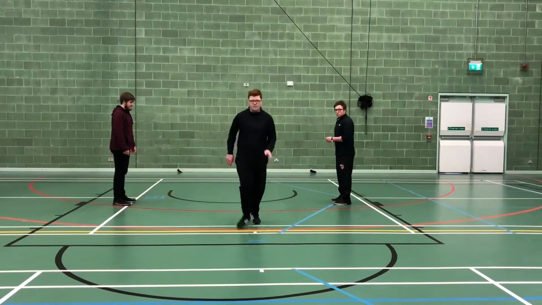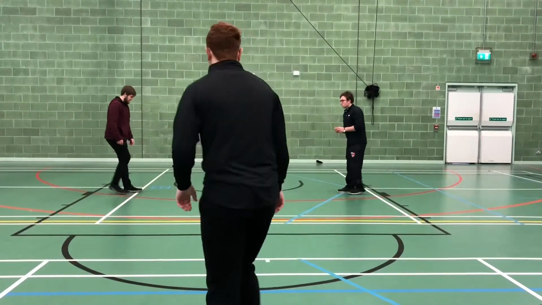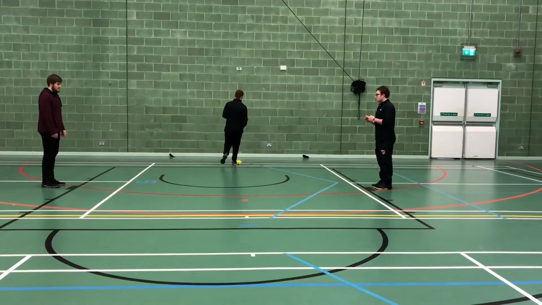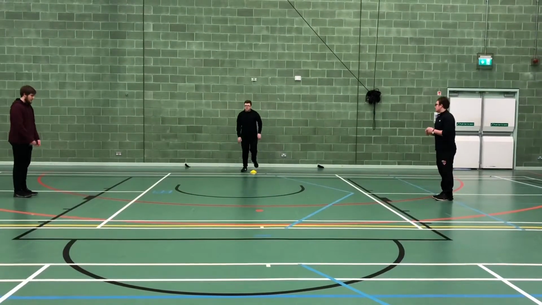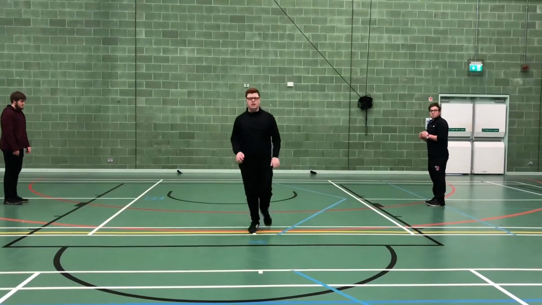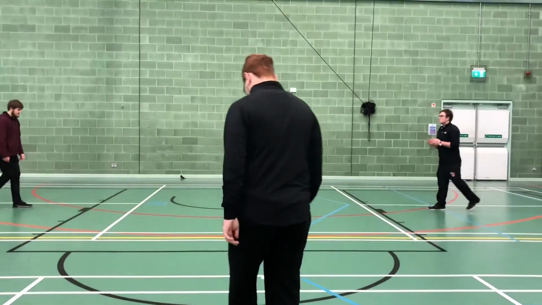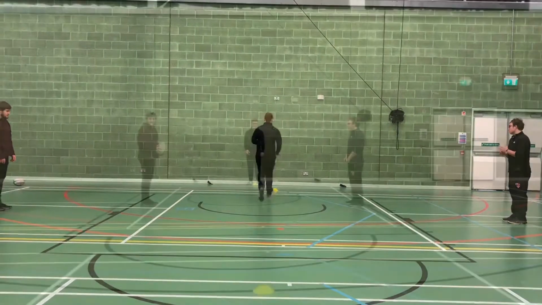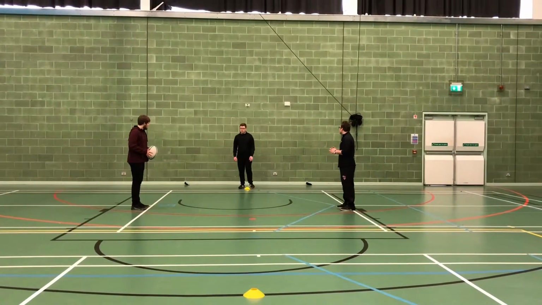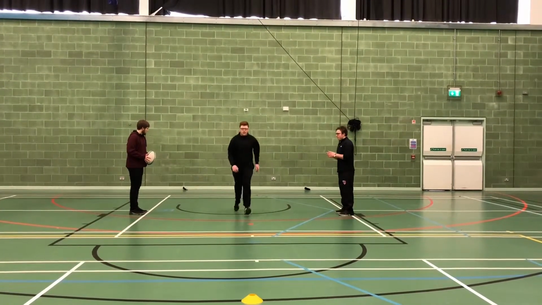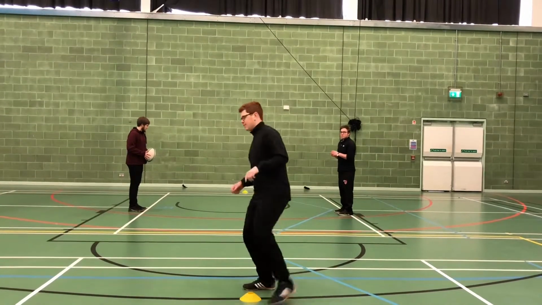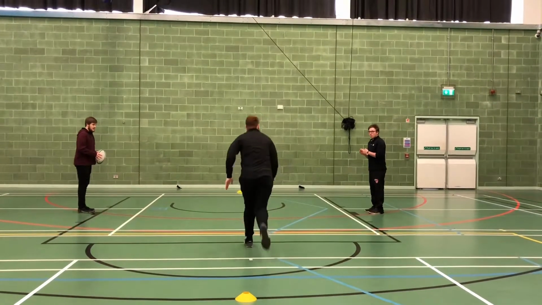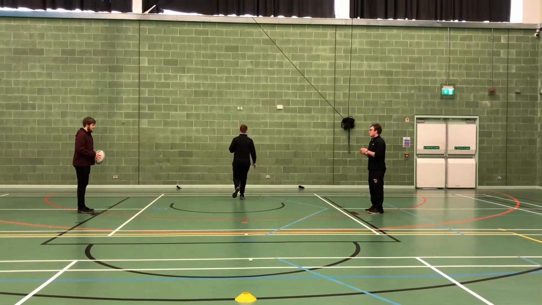This is drill 4. The performer will run in between two supporting performers who will step back at each rotation to increase the passing distance. The first progression is the same as the original step, except one supporting performer will hold the ball as an example of where the ball will be when we get to the final progression.